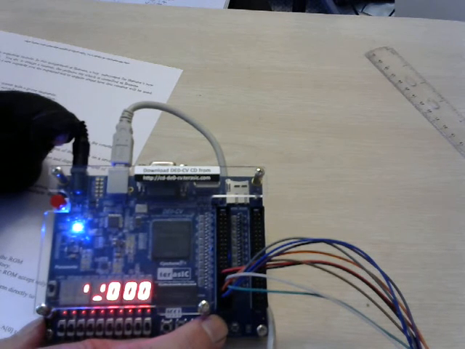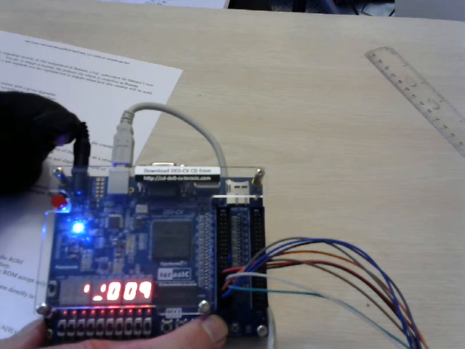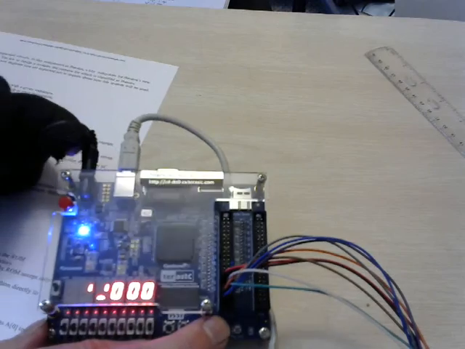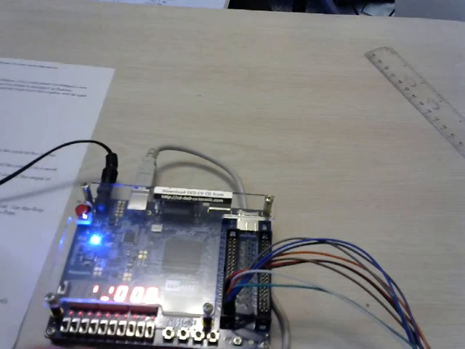We'll go through it one more time just to make sure. 9, 11, 12, 13, 7, 6, 5, 14, 2, back to 0, and there we have it, folks.